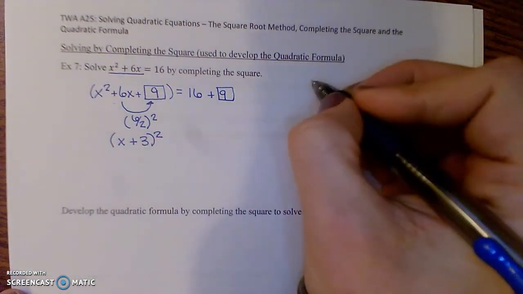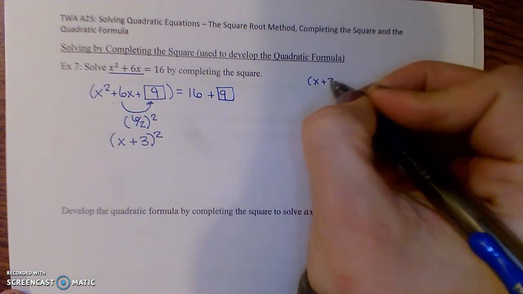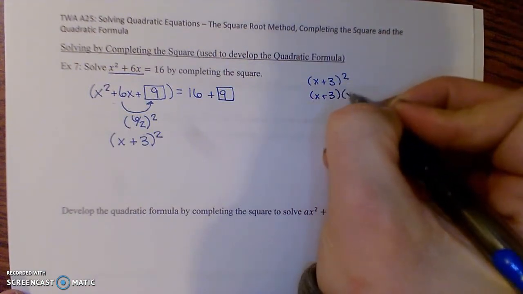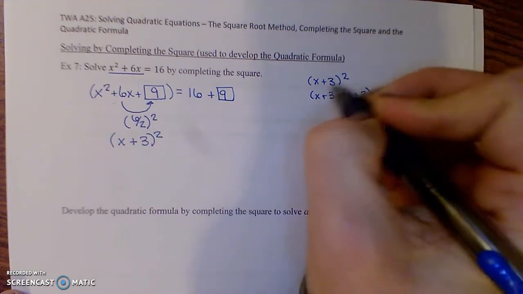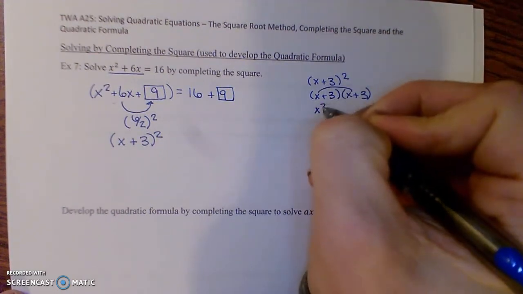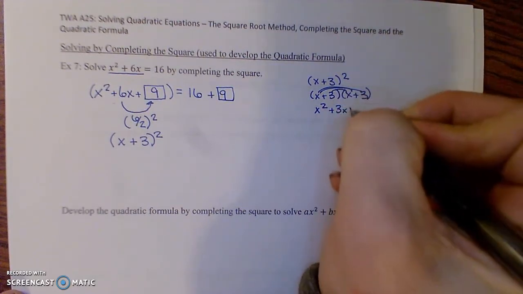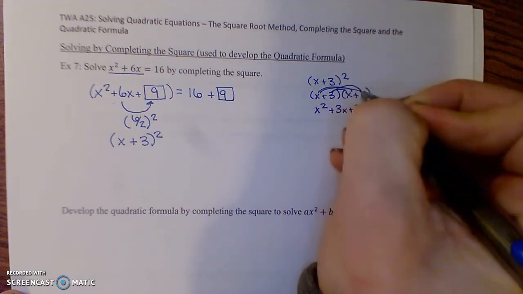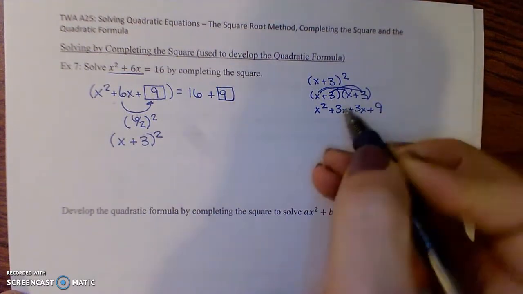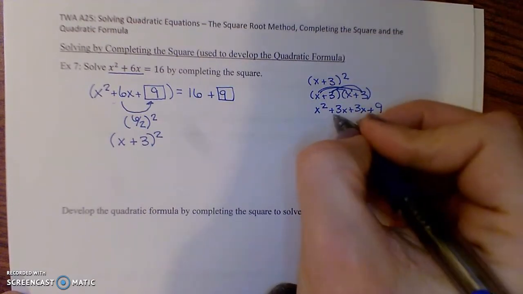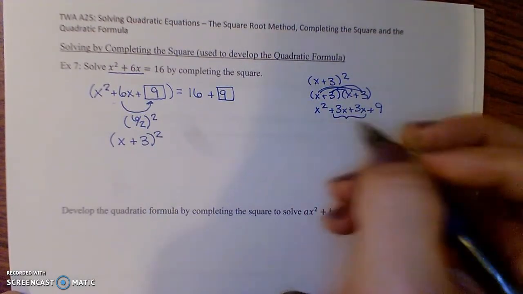Let me just check that over here, okay? x plus 3 squared, that'll be x plus 3 times x plus 3. So that'll be x squared plus 3x plus 3x plus 3 squared, which is 9. 3 times 3 is 9. Okay, and then you add these two terms together because they're the same thing.